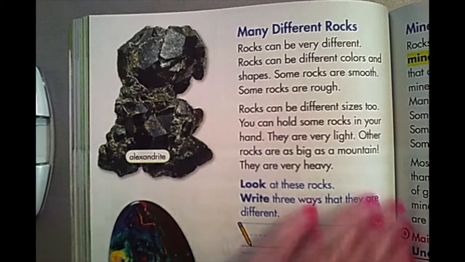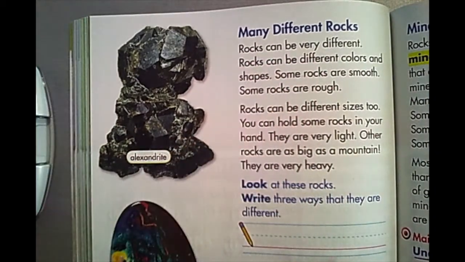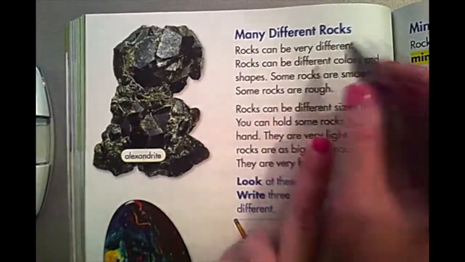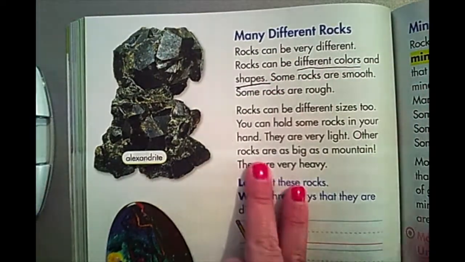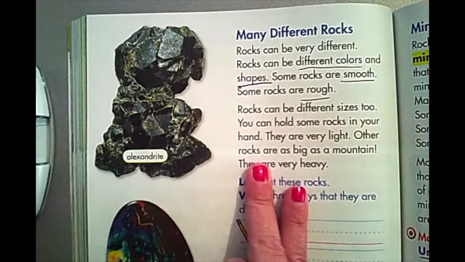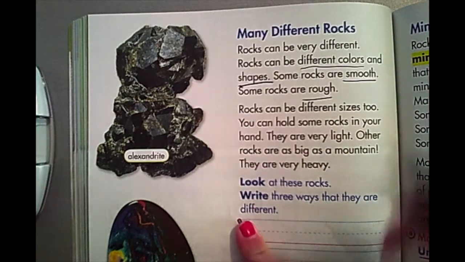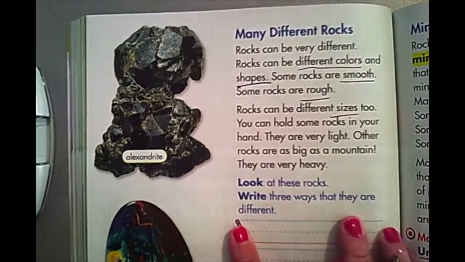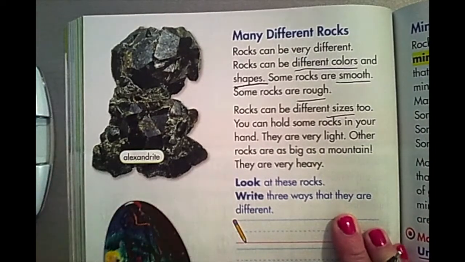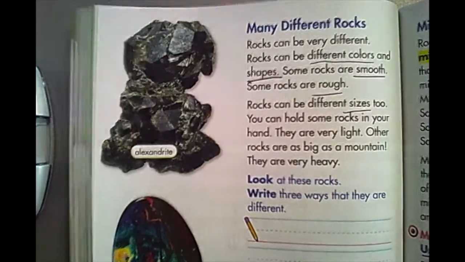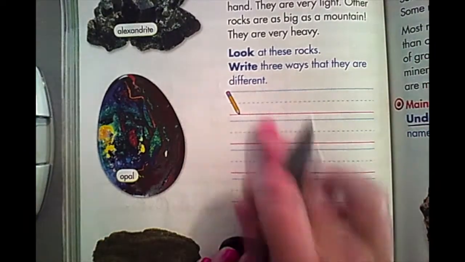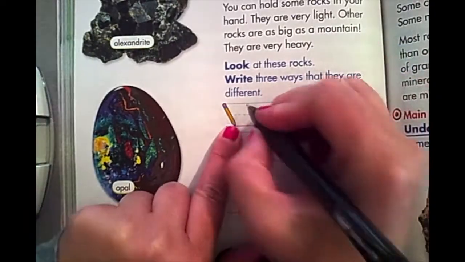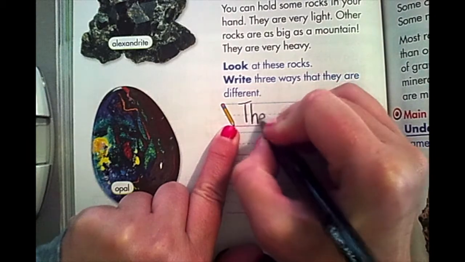Okay, and up in our paragraph, we looked, some rocks can be different colors. They can be different shapes. They can feel different. Their textures can be different. They can be different sizes. So it says write 3 ways that they are different. But I think we're going to write all the ways that they are different because there are 4 of them. I think we have enough room to write normal.